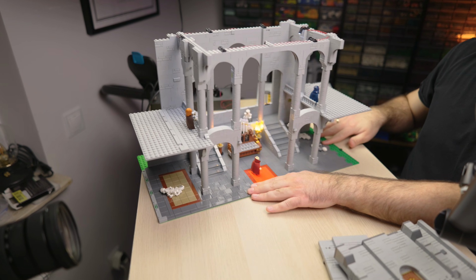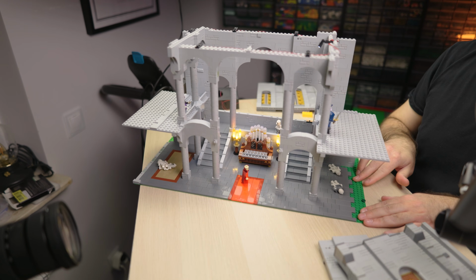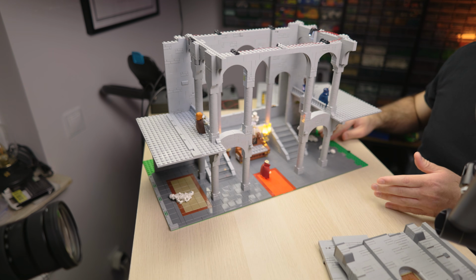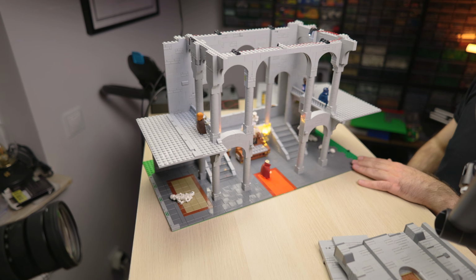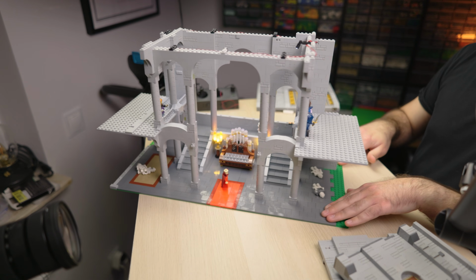But after removing these walls, now you can see that the model is very open, and I can actually shoot the scene from almost any angle, right? I can put a camera over here, I can put a camera here, I can put a camera here as well. So these are the walls.